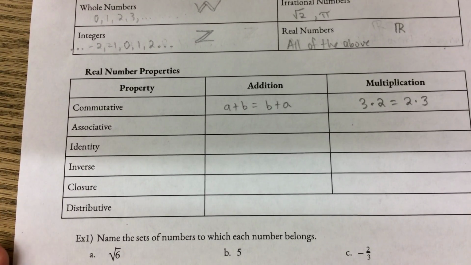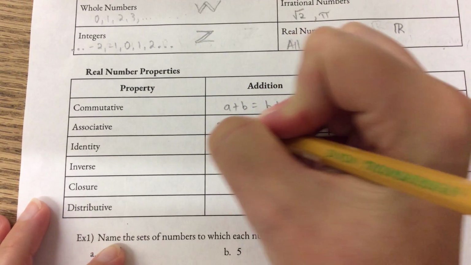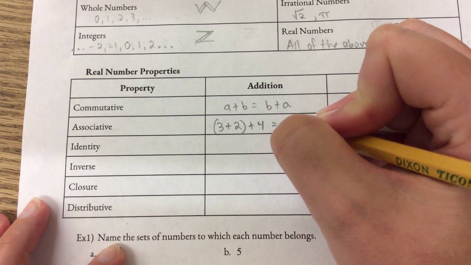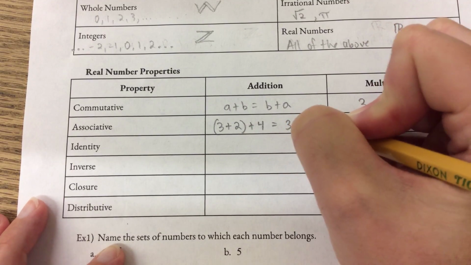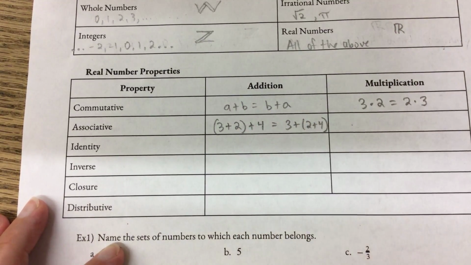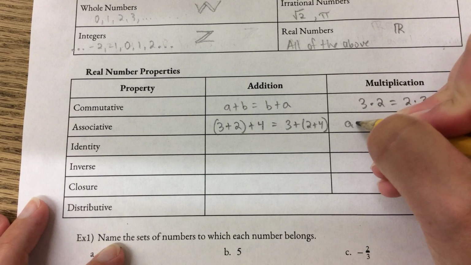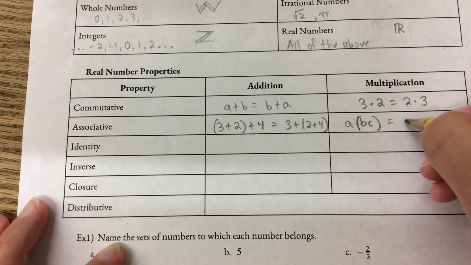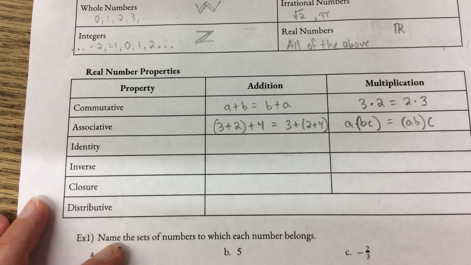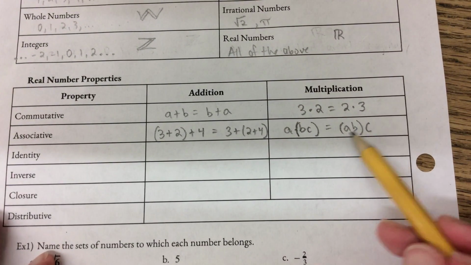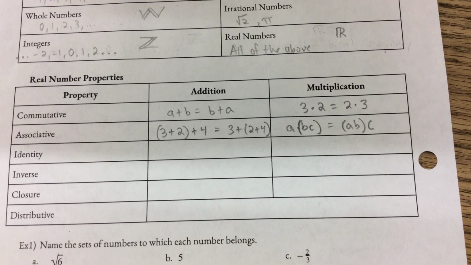The associative property is when you're grouping things together. So if I had 3 plus 2 plus 4, that's the same thing as 3 plus 2 plus 4, with the parentheses in a different place. So all I did was change the groupings there, and that works for multiplication as well. So I have A times B times C in parentheses, or A times B in parentheses and then the C. It's going to give you the same thing no matter what.